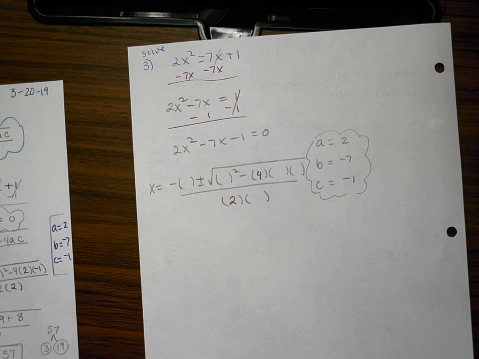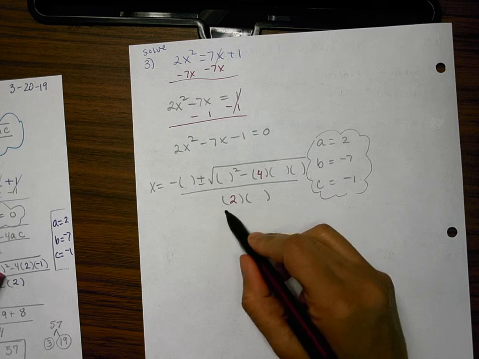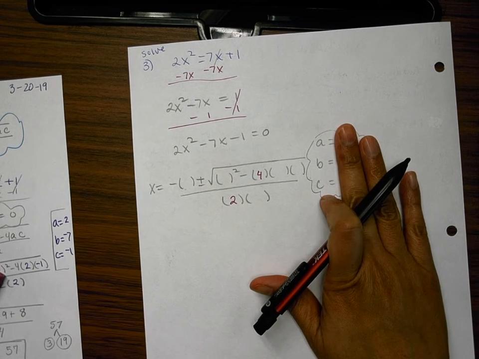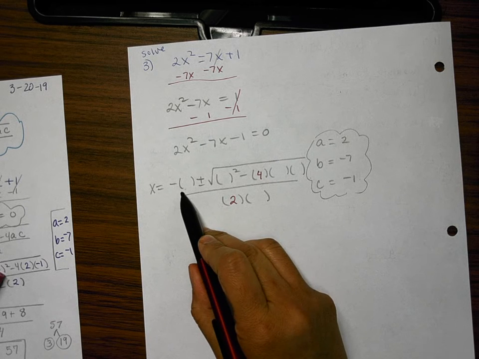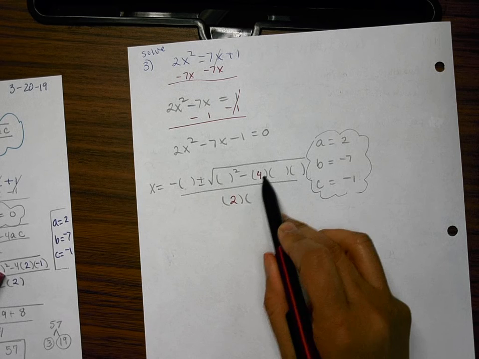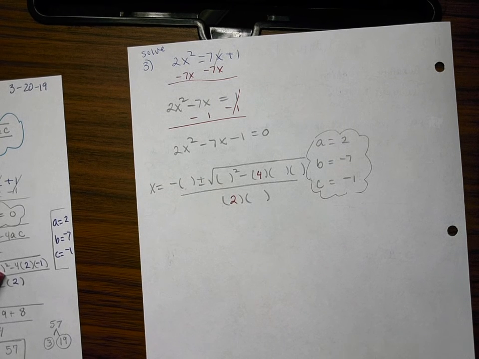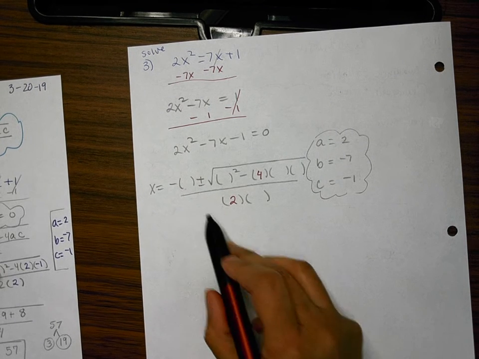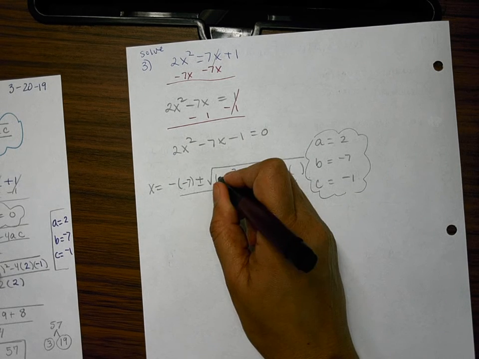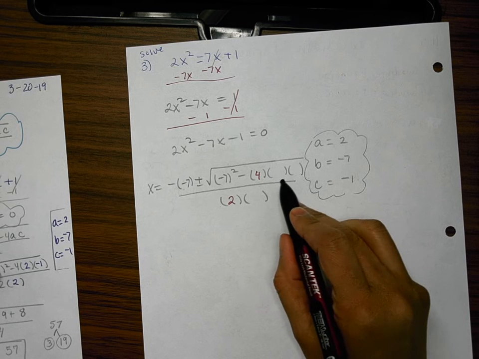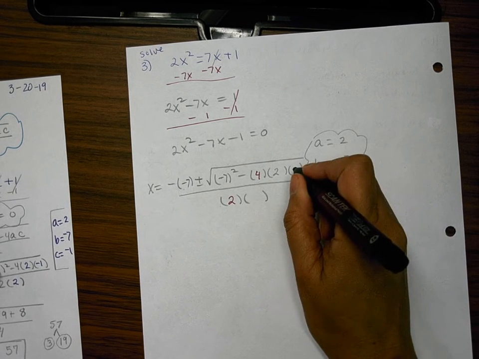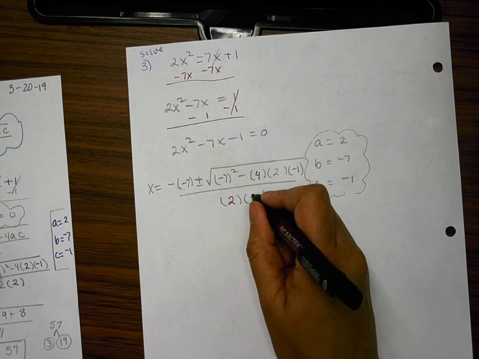So I'm just going to fill the 4 and the 2 in first because these numbers are not coming from my ABC. This is just from the quadratic formula. X equals negative b plus or minus the square root of b squared minus 4ac all over 2a. So the 4 and the 2 are already in the formula. Okay, we're going to fill everything else in. Negative b would be negative of negative 7, and then negative 7 goes in here as well. 4ac would be 2 and negative 1, and then 2a would be 2 times 2.